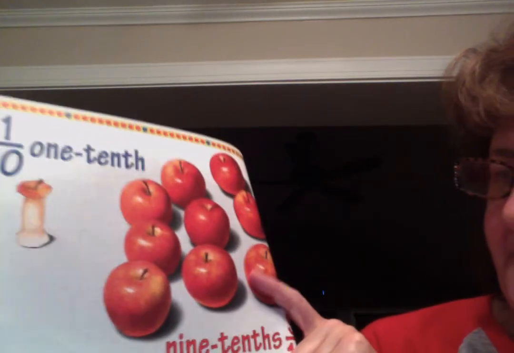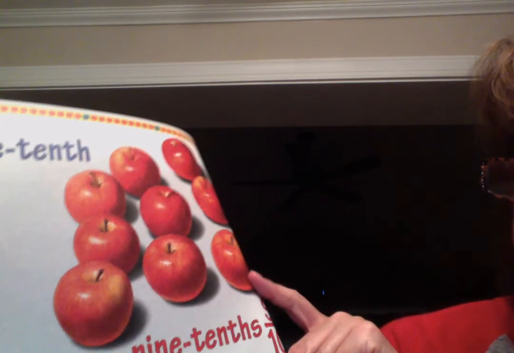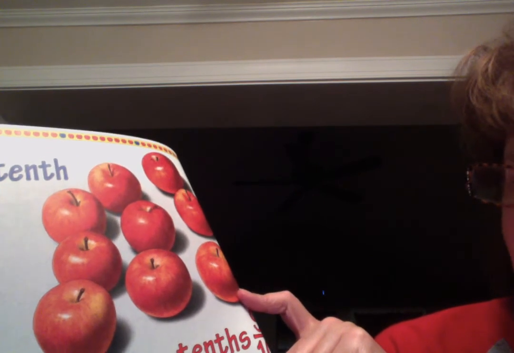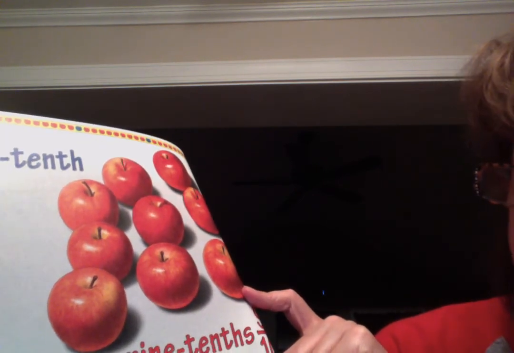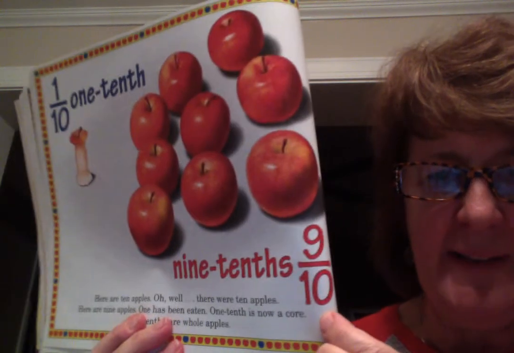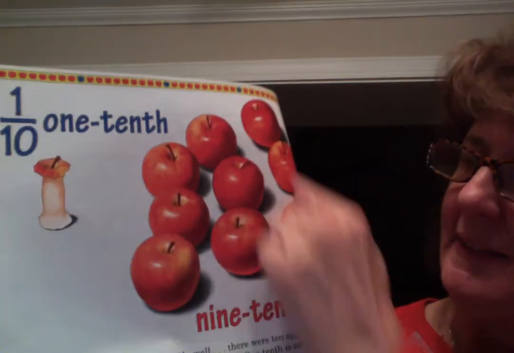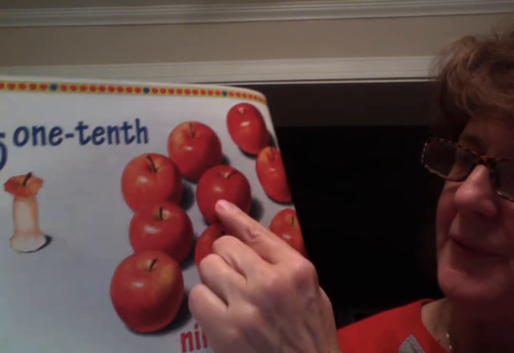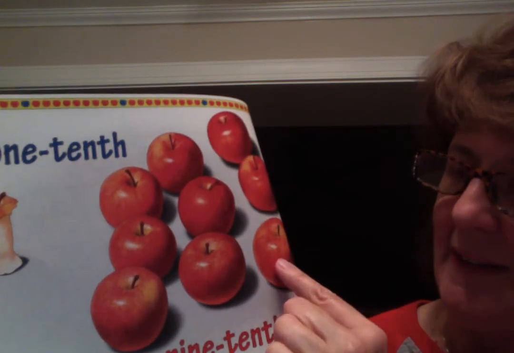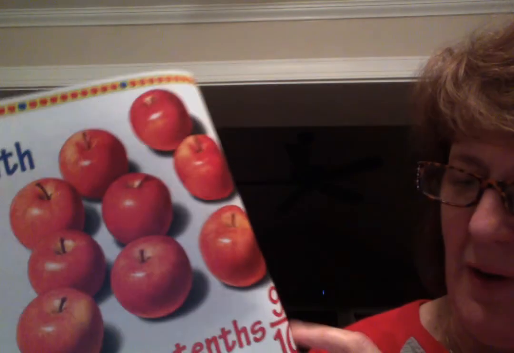Here are 10 apples. Oh well, actually there were 10 apples. Here are 9 apples. 1 has been eaten. 1/10 is now a core. This is your core. 9/10 are whole apples. So here's your 9/10. 1, 2, 3, 4, 5, 6, 7, 8, 9 out of your 10 whole apples are here. Your other apple is the core.